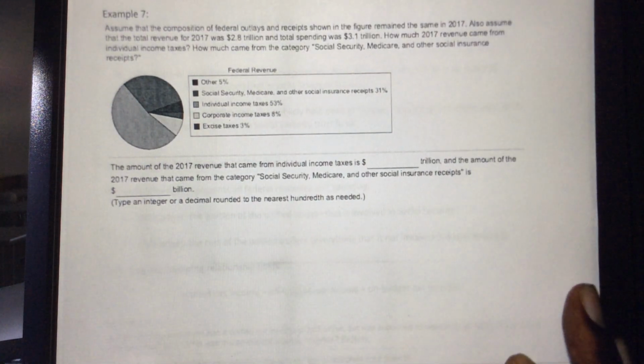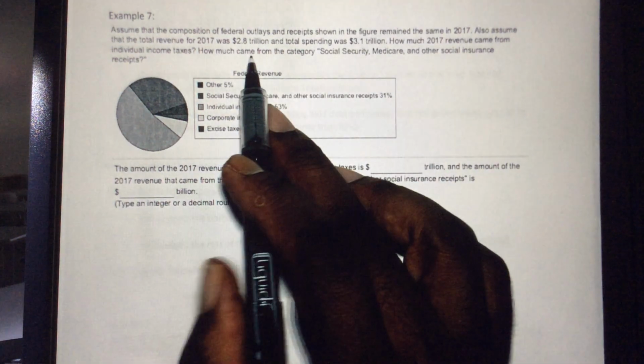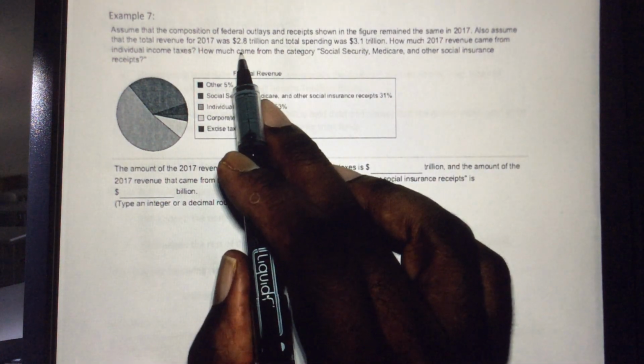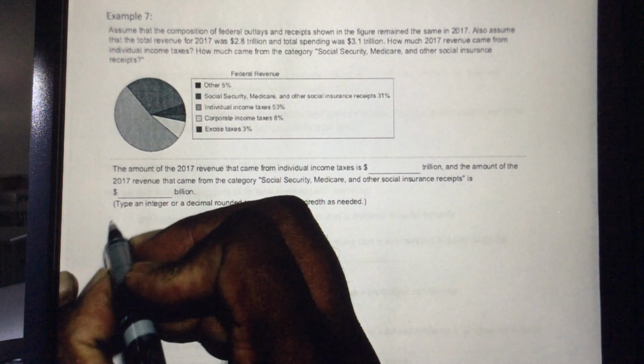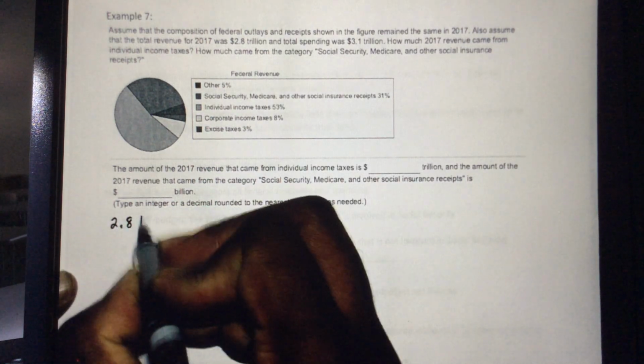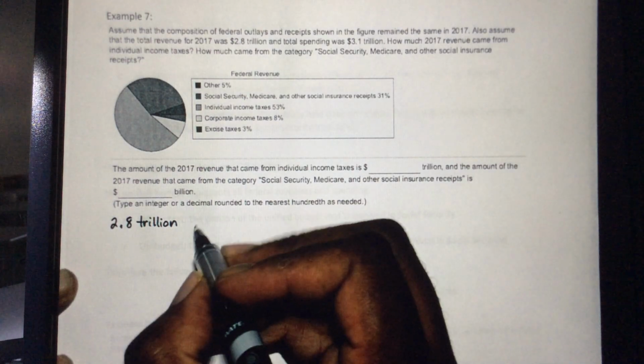We're going to have to use the 2.8 trillion because that's the total revenue. So here 2.8 trillion, that's your revenue.